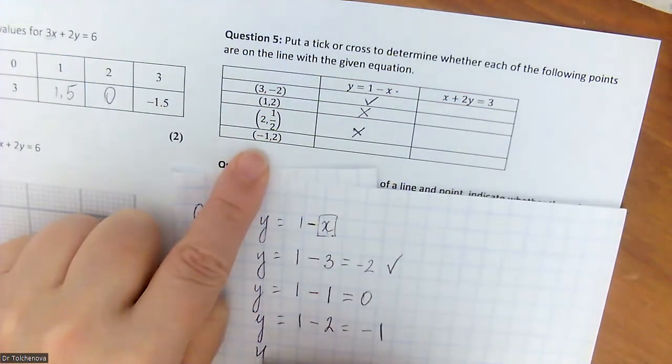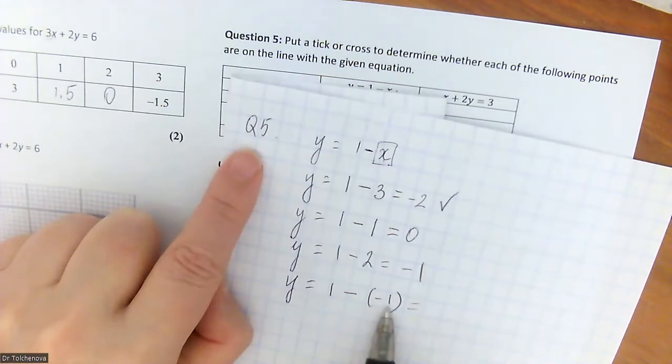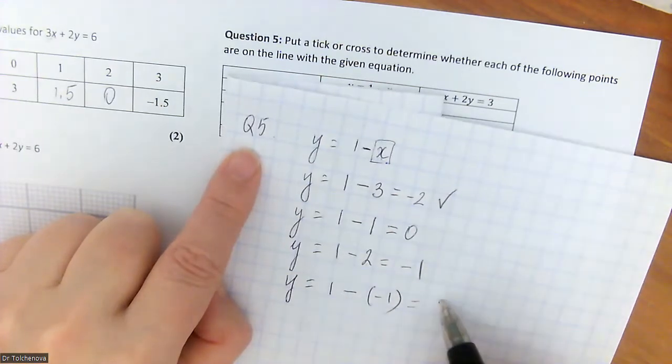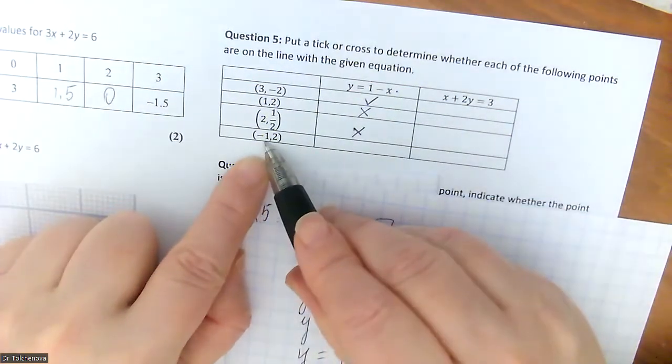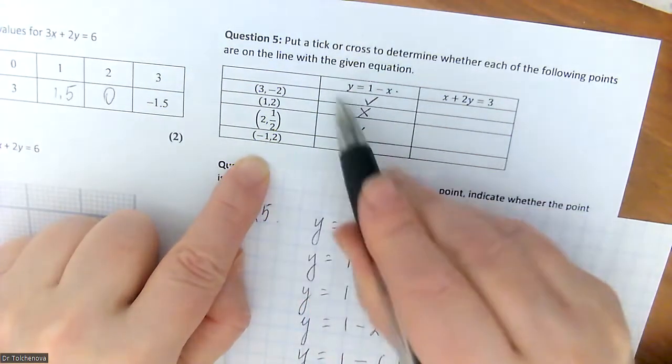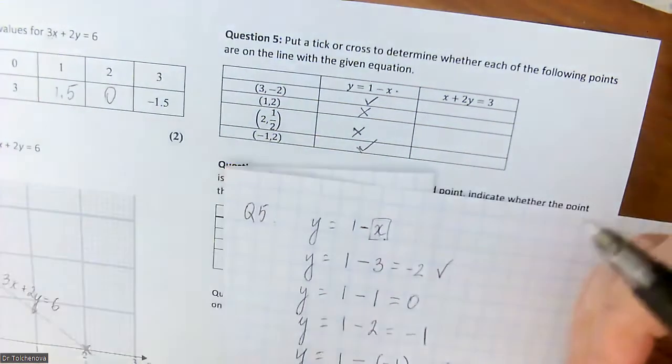If x is -1, 1 minus -1, when you subtract negative 1, you add 1, so you get y equals 2. That is exactly what you have. So the point -1, 2 makes this equation true. So therefore this point belongs to this line.